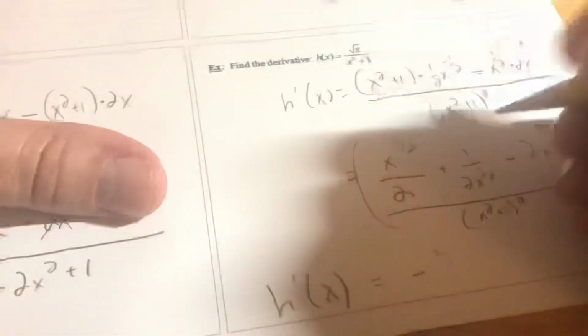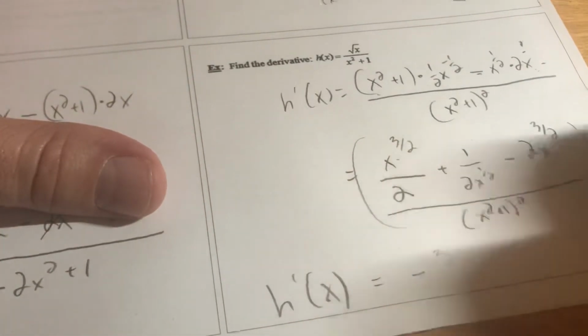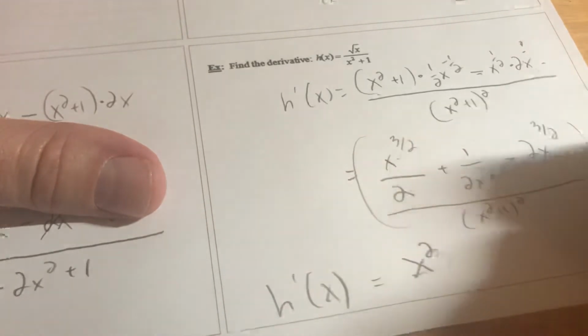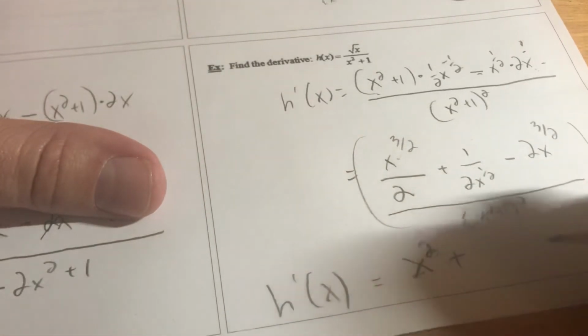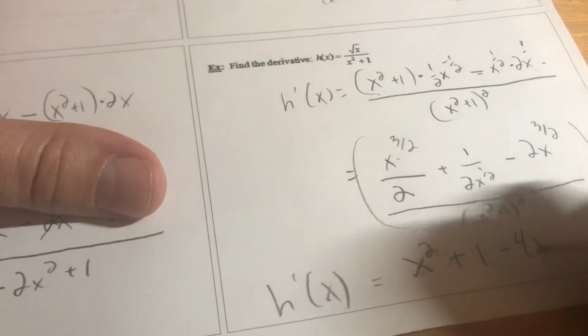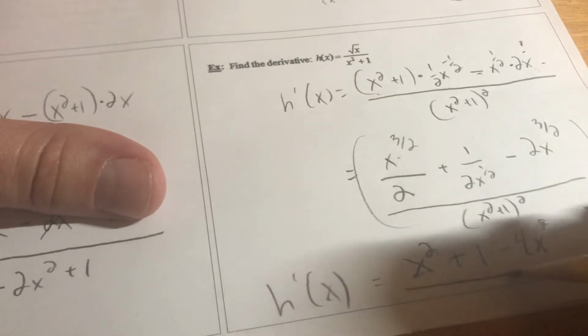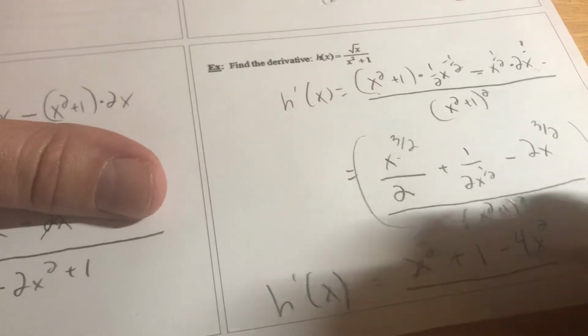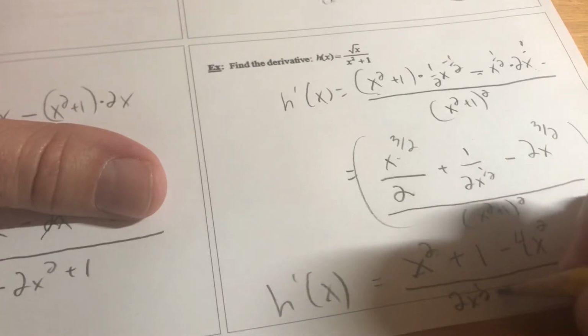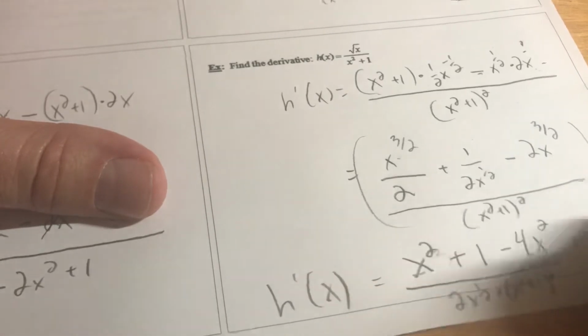And we're going to get, the 2's cancel out, x to the 4/2, so x squared, plus 1, minus 4x to the 4/2, over 2x to the 1/2 times x squared plus 1 squared.